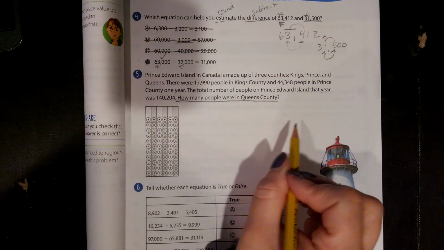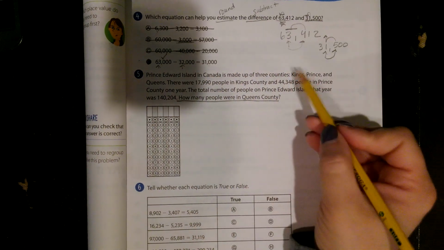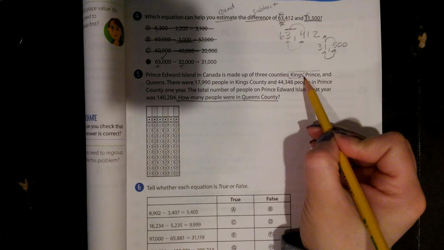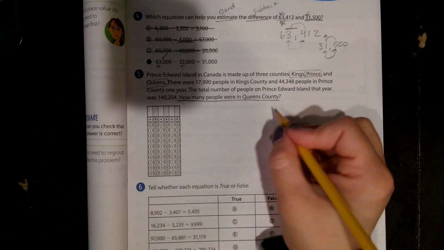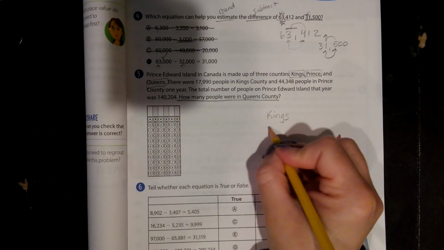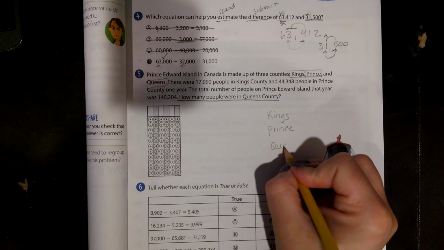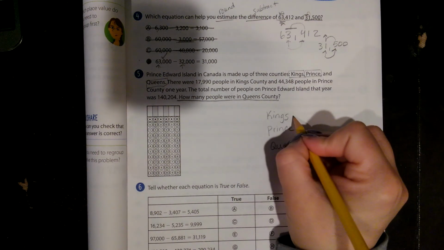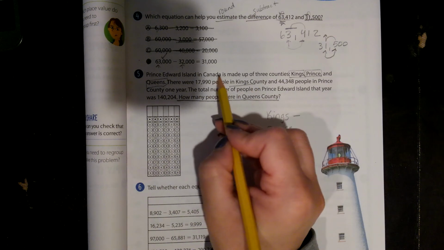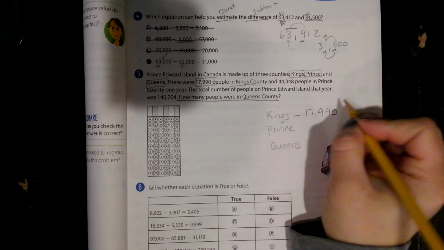Now we have to go through and find all of our important information. Okay, we know that we have Kings, Prince, and Queens. So I'm going to start right there and I'm going to label that first. Kings, Prince, and Queens. I know that Kings has this many, 17,990.